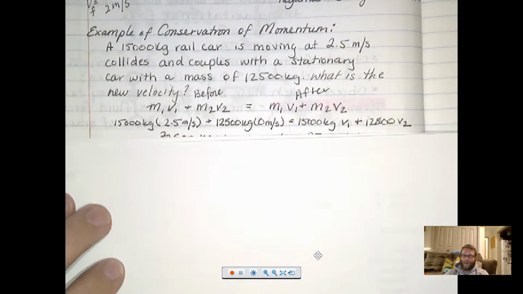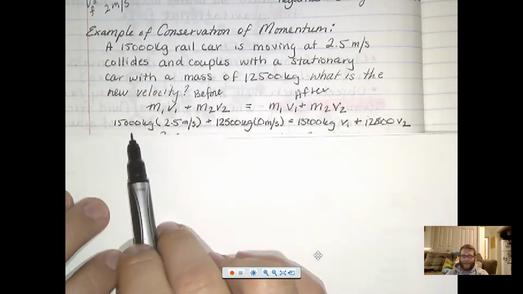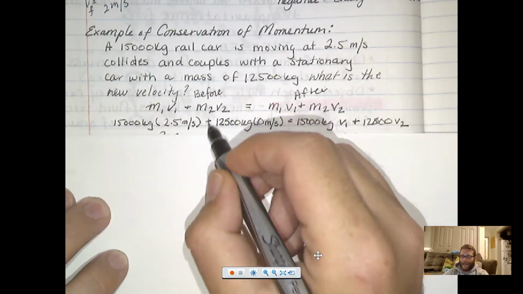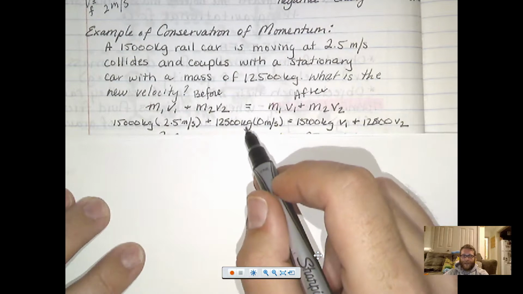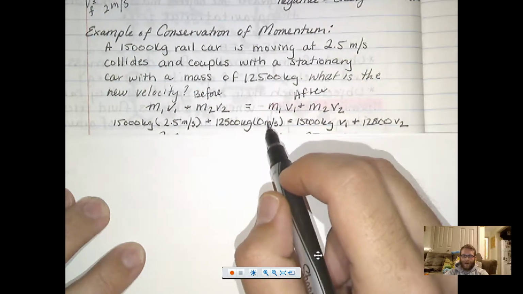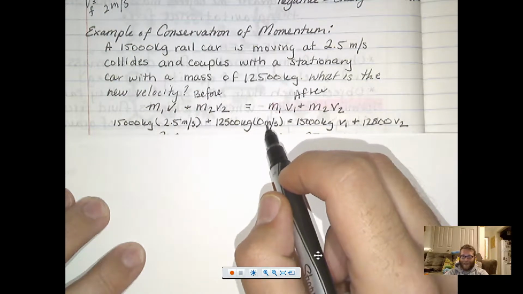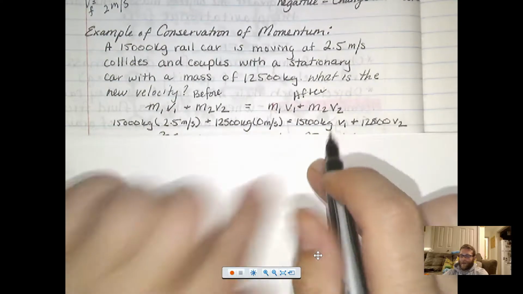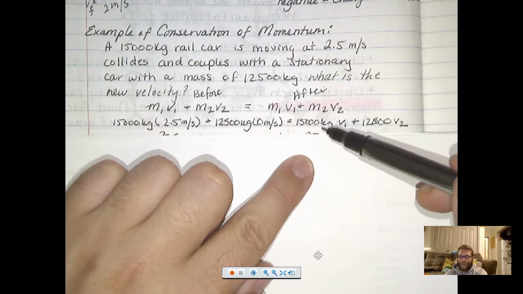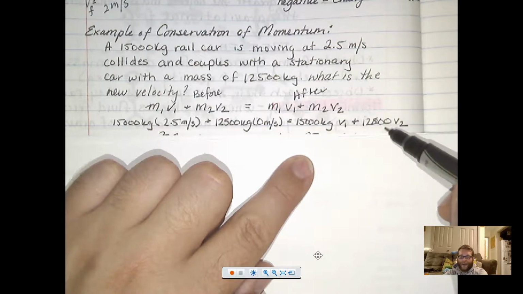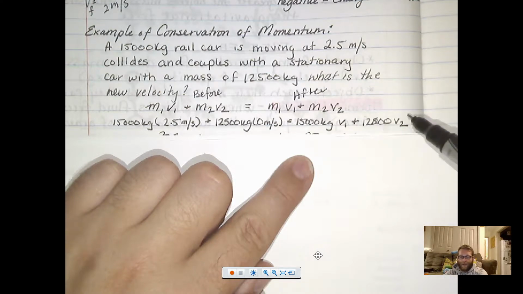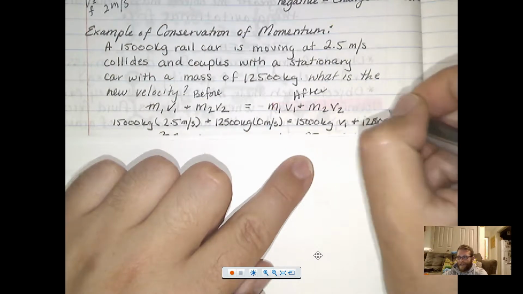So we know that for object 1, that rail car, we had a mass of 15,000 kilograms, and it was going at a velocity of 2.5 meters per second. Then we can add that to our second object. Our second object has a mass of 12,500 kilograms, times our velocity, which is 0 meters per second. Then we compare that to what happened after. After, we have an object with a mass of 15,000 kilograms, stuck together and added to an object with a mass of 12,500 kilograms. So we have that together.